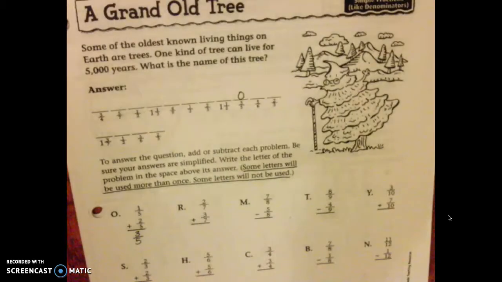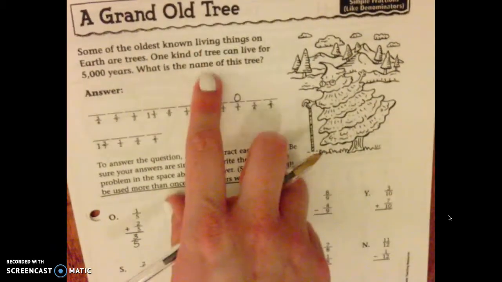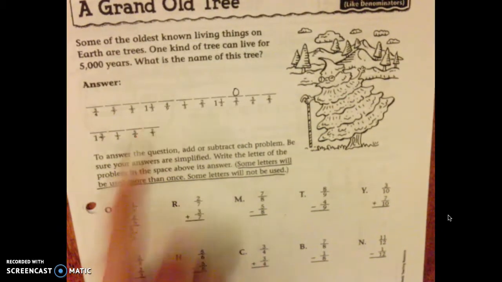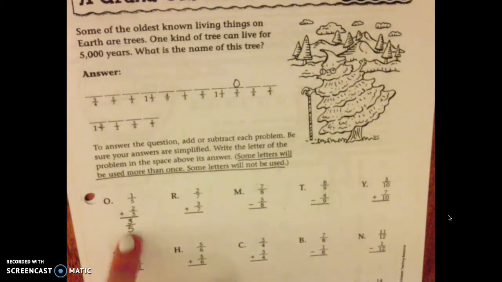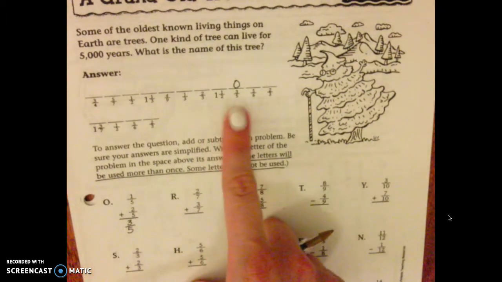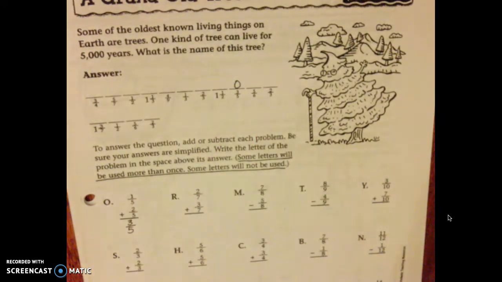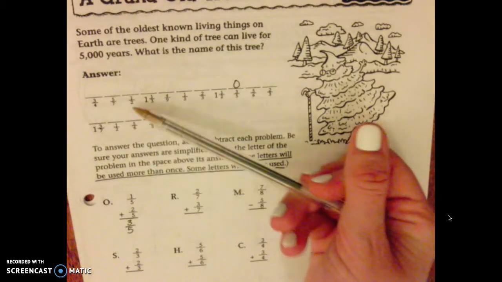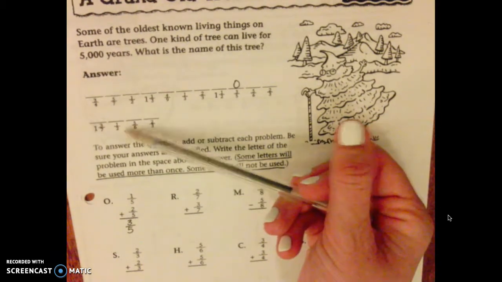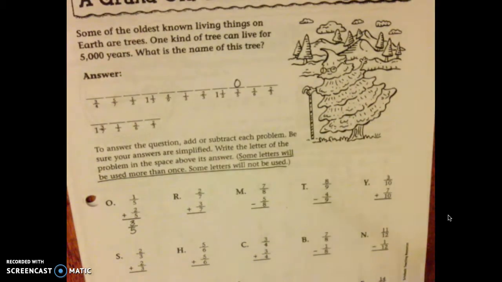Let's do the next page. Cool. Same exact thing. You're spelling out your answers here, except this time, instead of your questions being numbered, they're lettered. So for example, my answer here was 3/5, so then I would look for 3/5 up here and put that letter there. Some will be used more than once, so you might see that I have 1/2 here and 1/2 here, so the question that I get the answer of 1/2 to, I would just write it here and here.